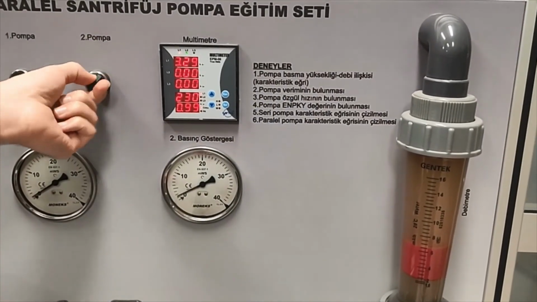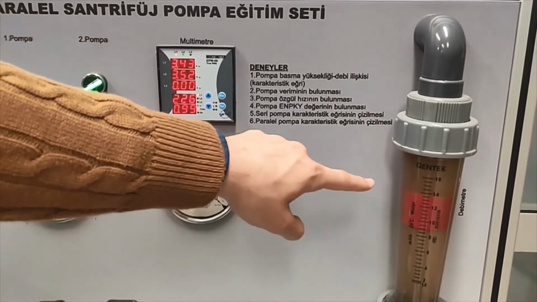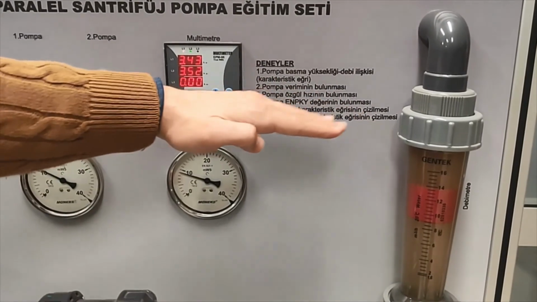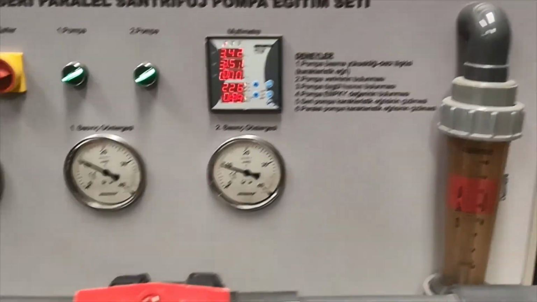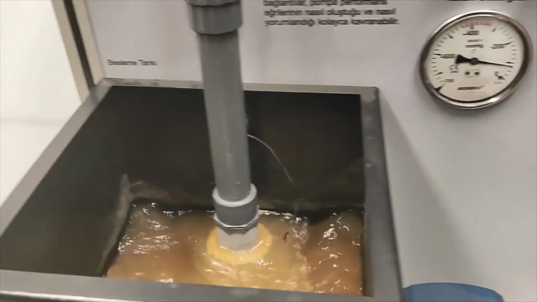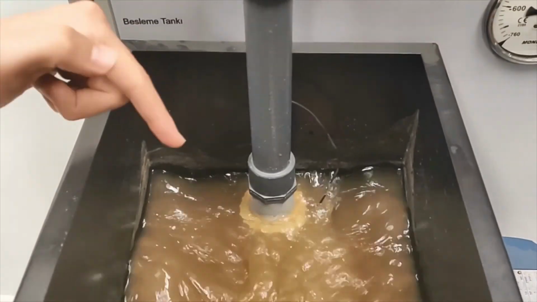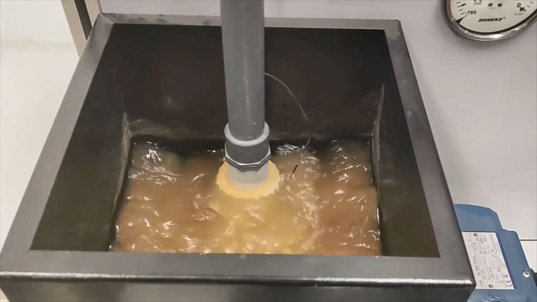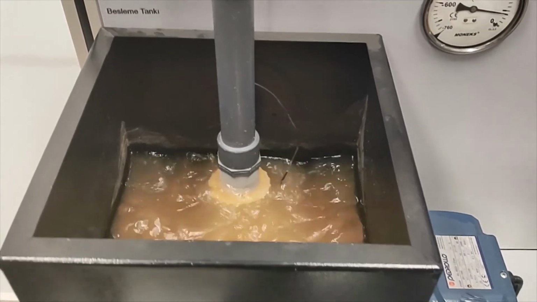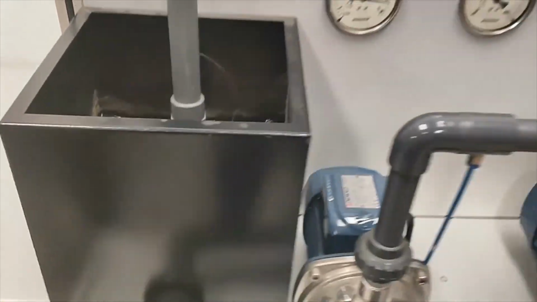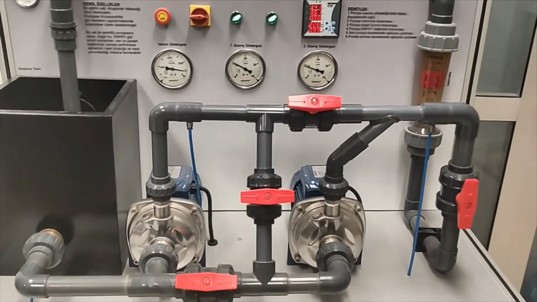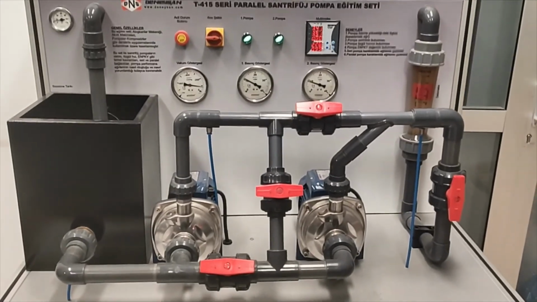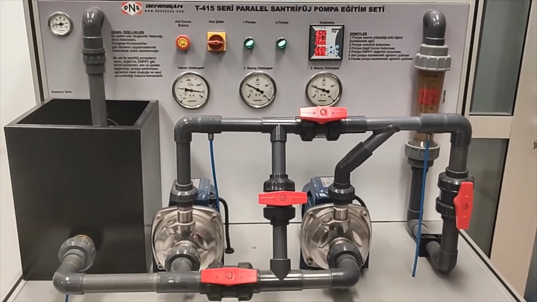You can see right now the flow rate reached the maximum level, and the motion of the water is increased. The motion of water is increasing with the parallel pump setup. This is the parallel pump setup.